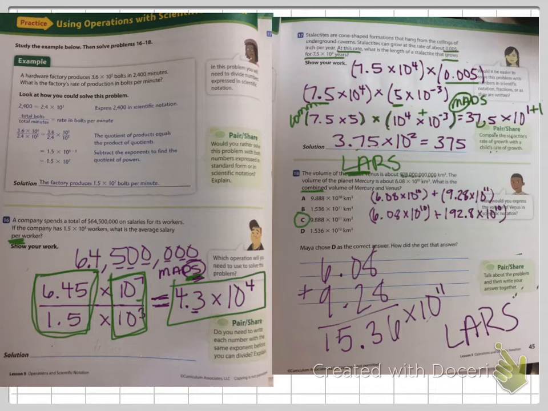So then I have 3.75 times 10 to the 2nd power, 10 squared. If I put that back into standard form, I'm moving my decimal 2 places to the right, and I get 375.